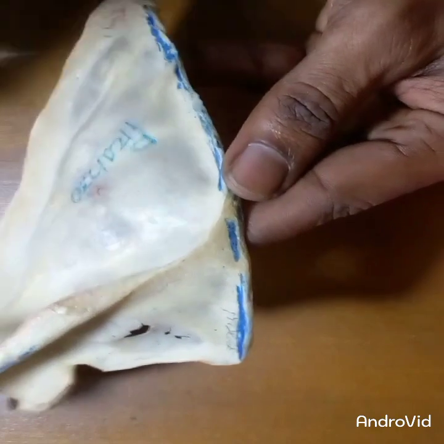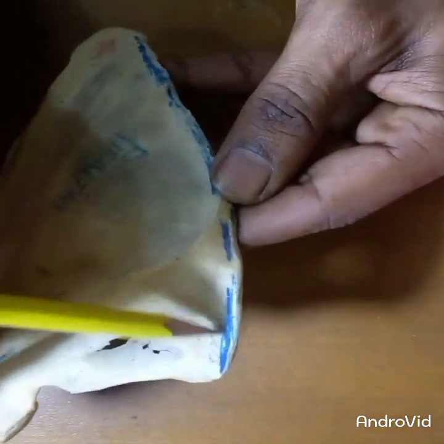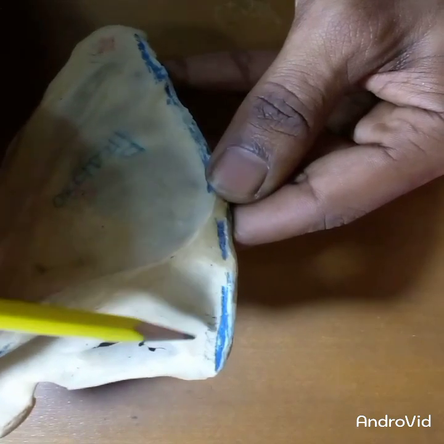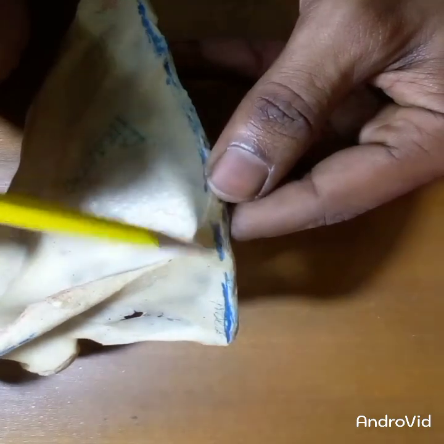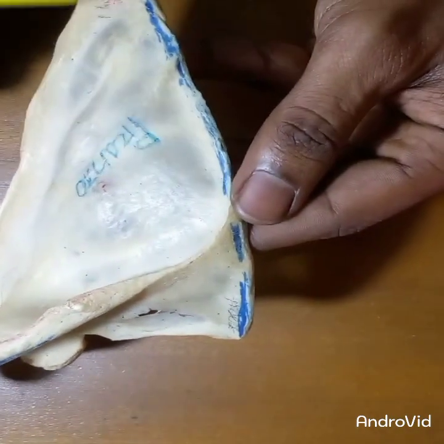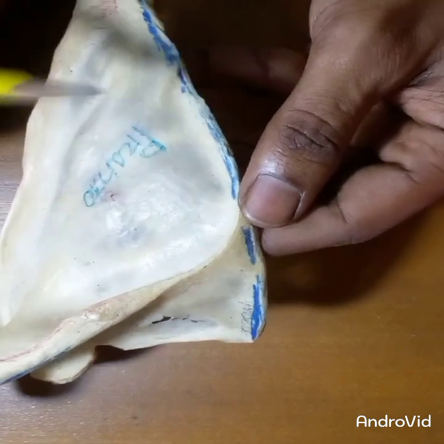in its medial border, here the levator scapulae muscle is inserted, and here the rhomboideus minor muscle is inserted, and the remaining part is attached by the rhomboideus major.